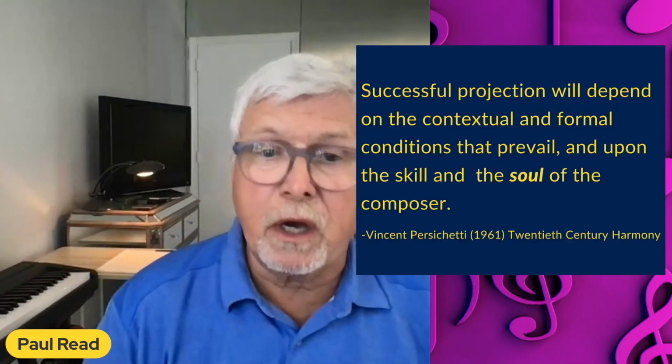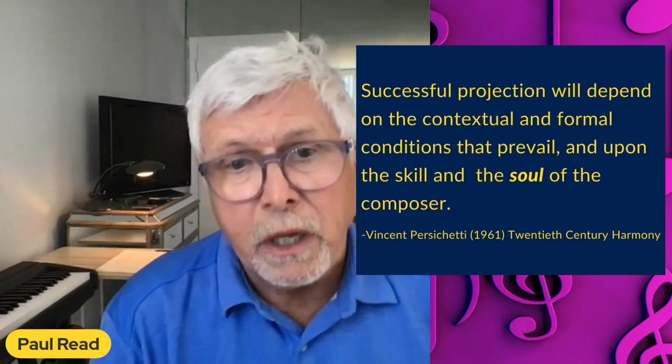So this came from a book where I first saw it, written by Vincent Persichetti in 1961. He talks first in the book about intervals, and he presents that gradient. And then he adds a very important statement, which is here.